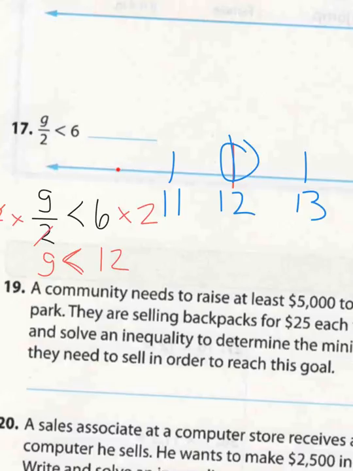That means I don't want to go that way, right? Because 12, I'm sorry, so we're going to go that way. G is less than 12, which means the line is going to go this way. That means G can be any of these numbers, all the numbers that are less than 12. And there we go. That's how we solve this one.